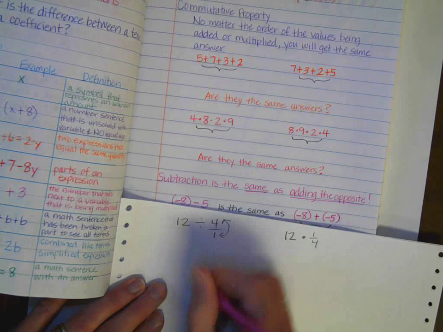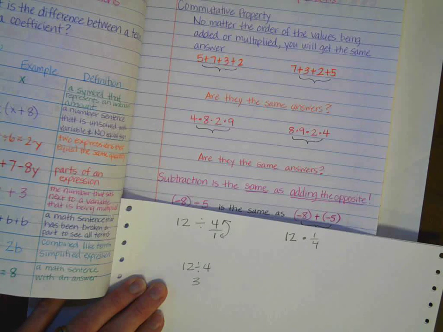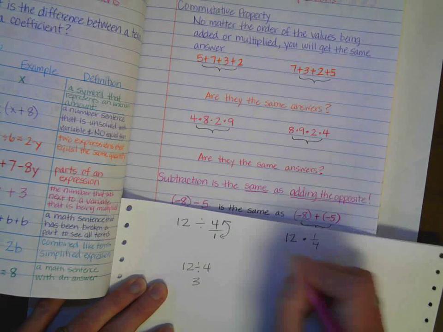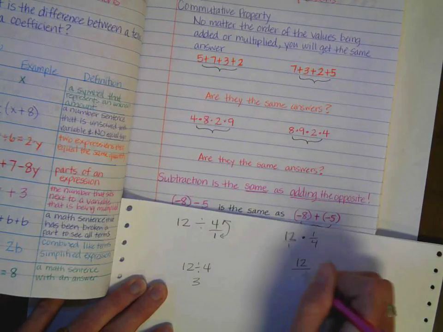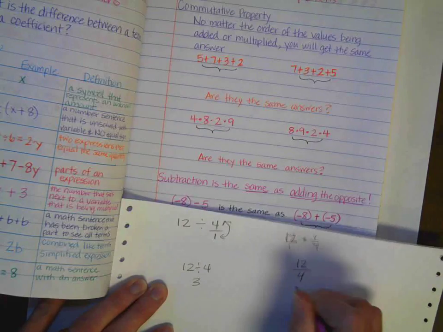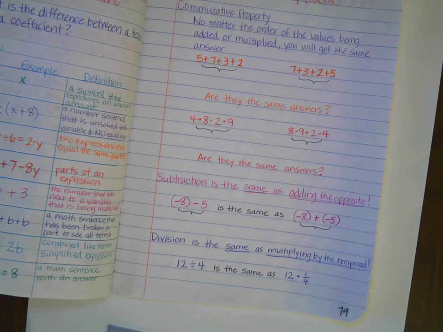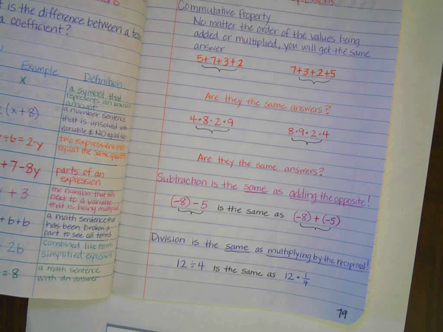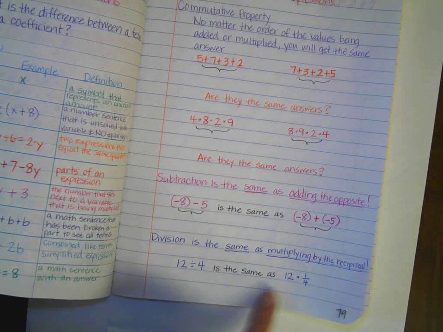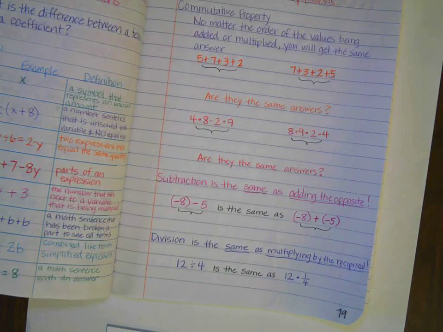Okay, now let's prove it. So what is 12 divided by 4? Everybody. 3. That's a math fact. You should know that. Okay, now let's do this one. What is 12 times 1? 12. What is 1 times 4? 4. What is 12 divided by 4? 3. Do they equal each other? Yes, they do. So again, division is the same as multiplying by the reciprocal. You just proved it. 12 divided by 4 is 3. 12 times 1/4 is 3. So we just proved that that's a true story.